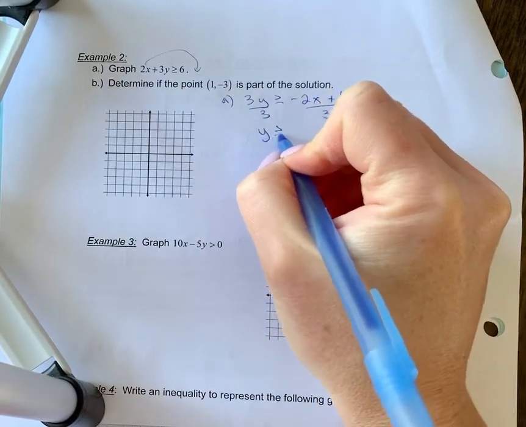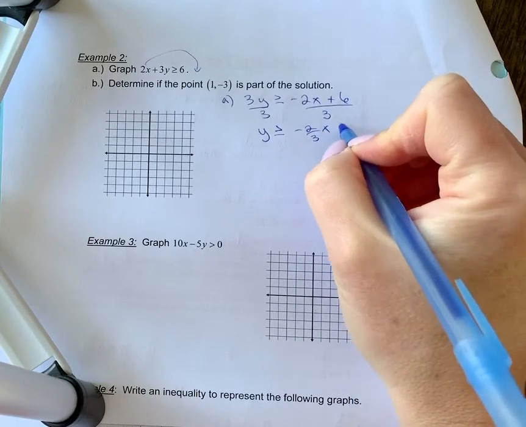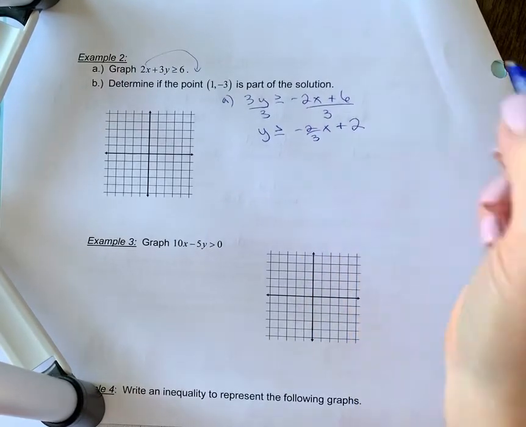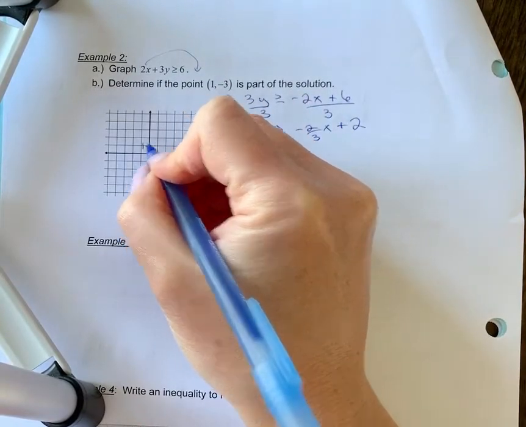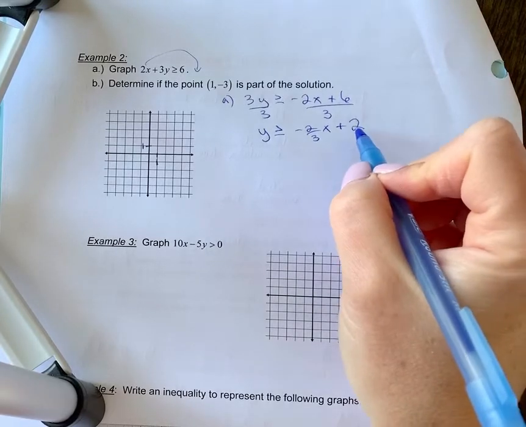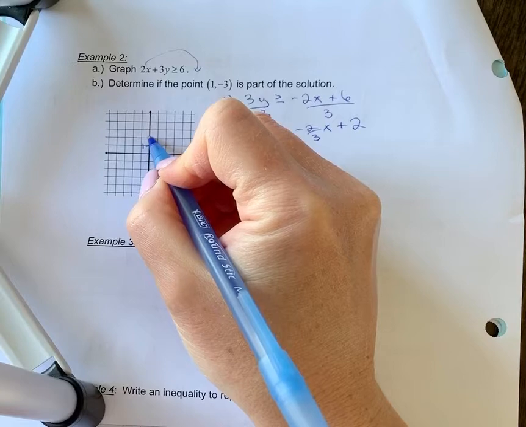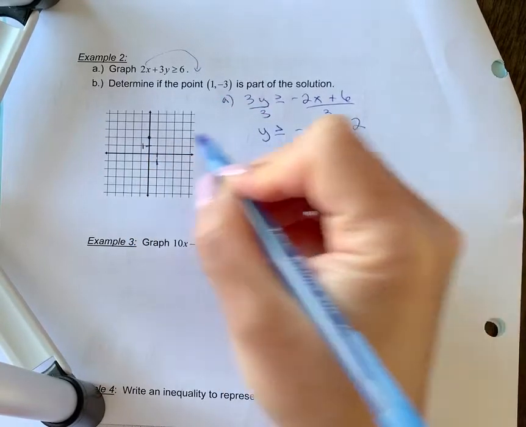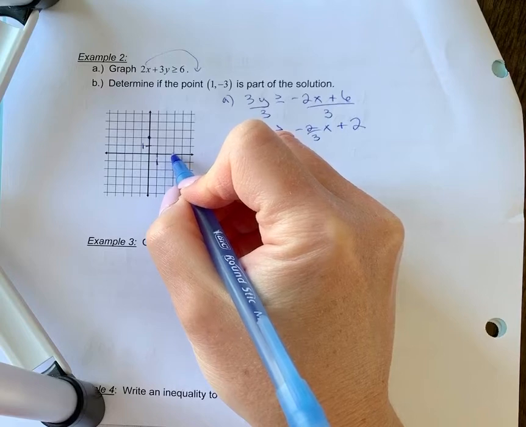So we're going to get y is greater than or equal to negative 2/3 x plus 2, because 6 divided by 3 is 2. And so I'm going to graph this. I'm going to put in a scale. Remember your scale if there's not one. So I'm going to count each one unit as 1. Now y equals mx plus b. I'm going to plot the b, the y-intercept of 2. Slope of negative 2/3. So that means I'm going to count down 2 for rise and right 3 units for run.